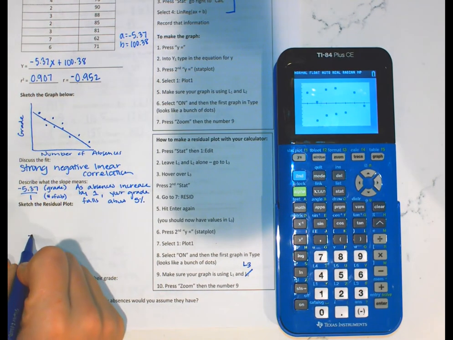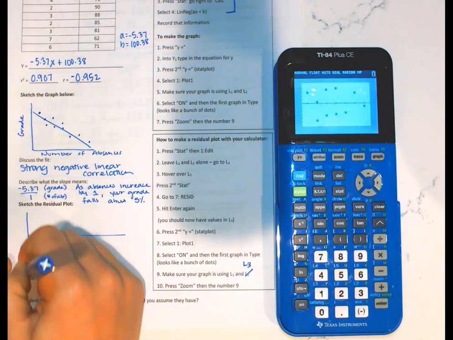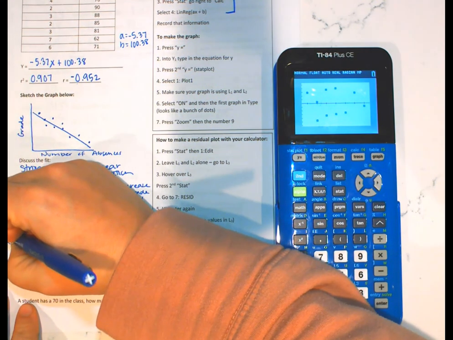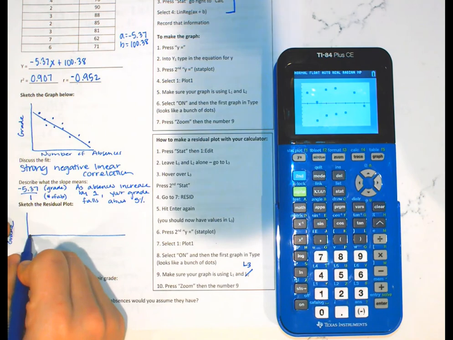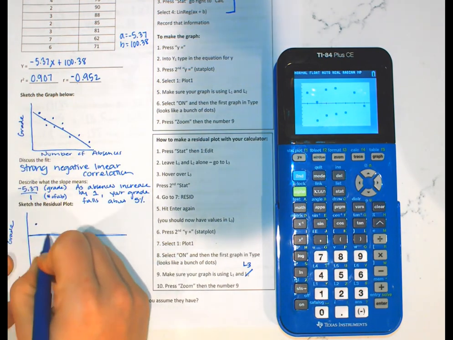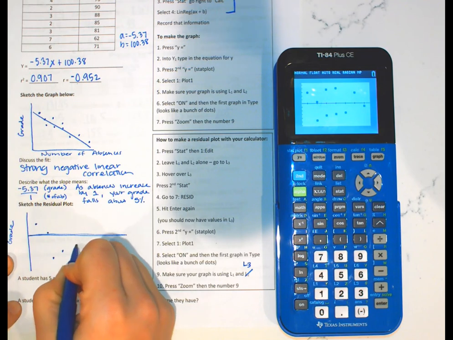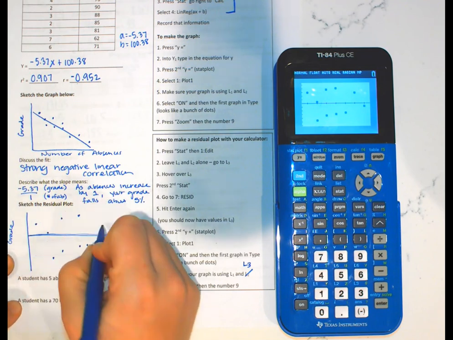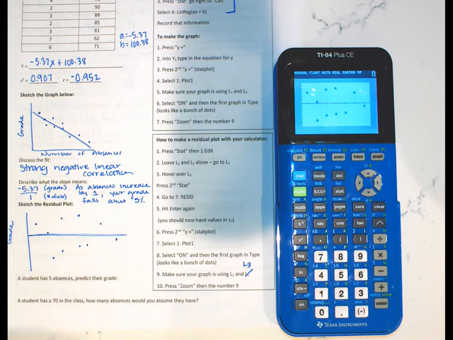So we can sketch that. This is our grade still. This line represents that line of best fit. Then this is how far each of the grades were from that line of best fit. And it looks something like that.